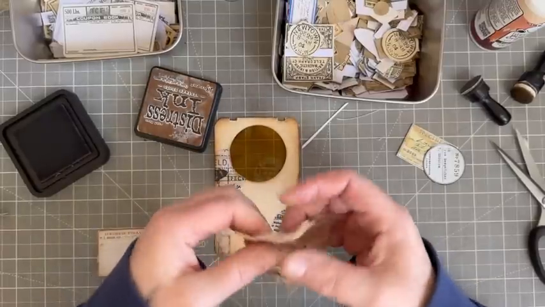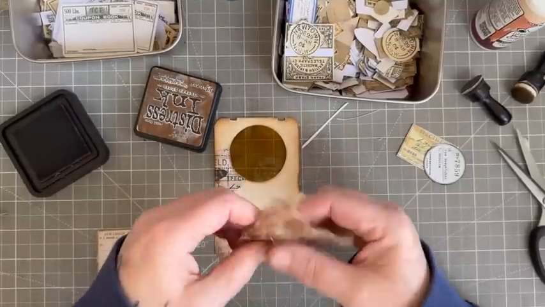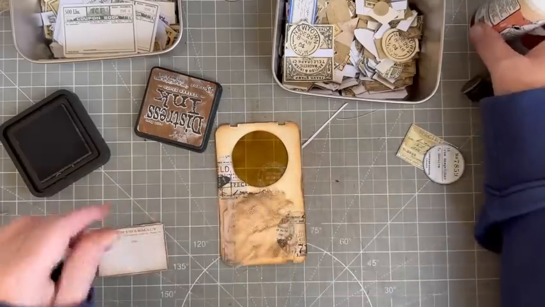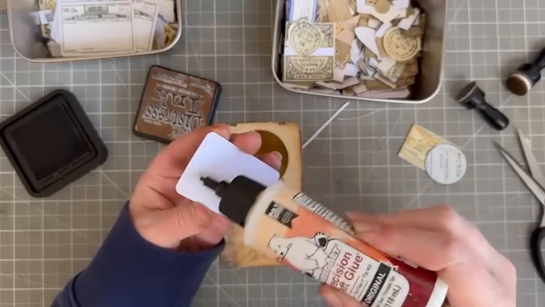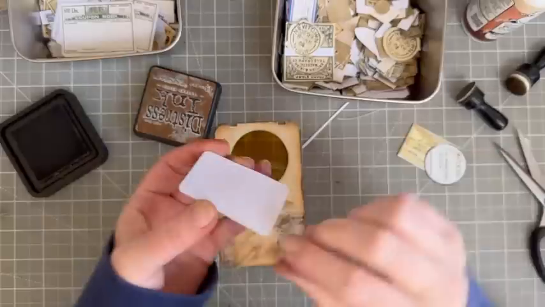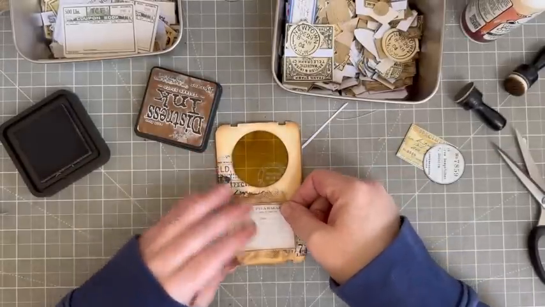Separate it a little bit. Glue this down.